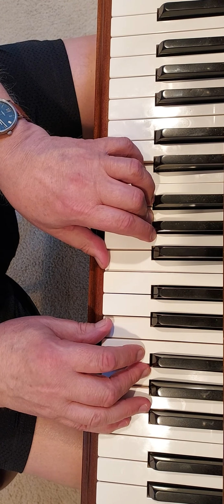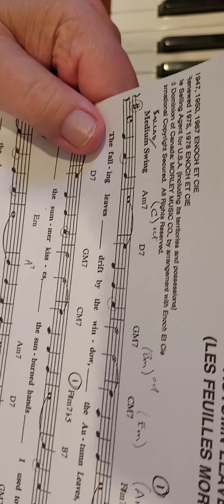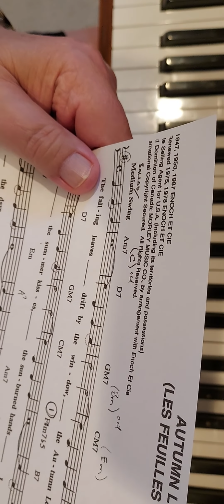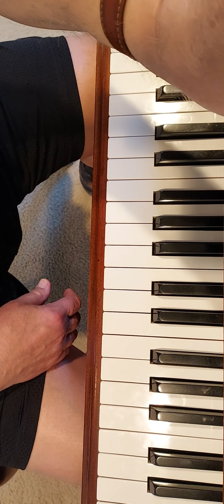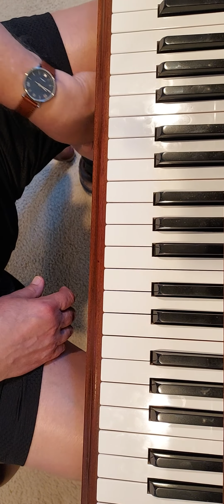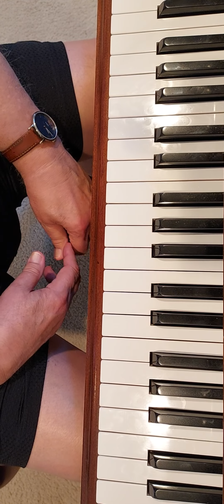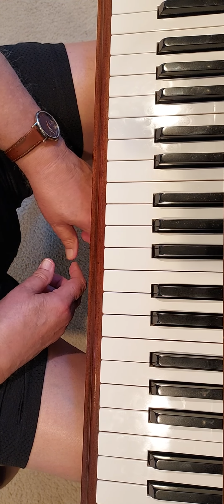It appears on the next line. If you have the lead sheet in the key of G, you'll have all the chords laid out for you. But regardless of what song it is, the F sharp minor 7 appears in a lot of different keys, but it does appear a number of times in this song.